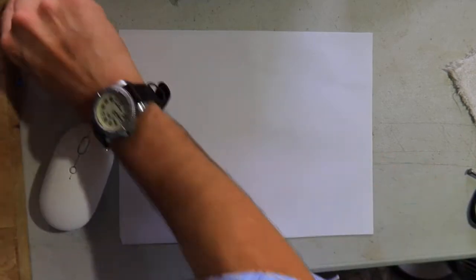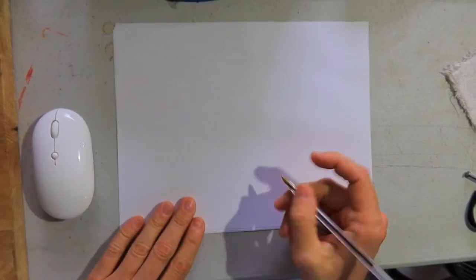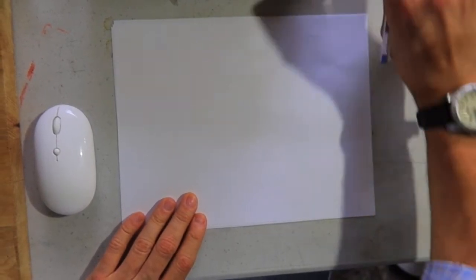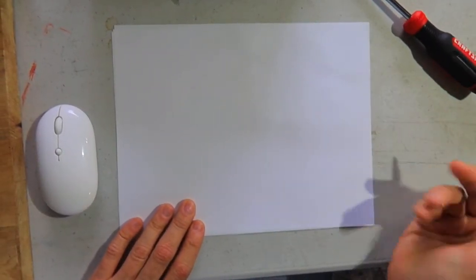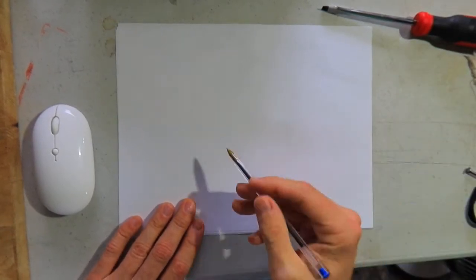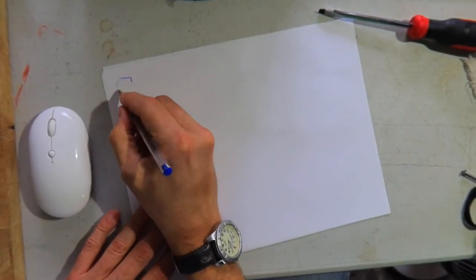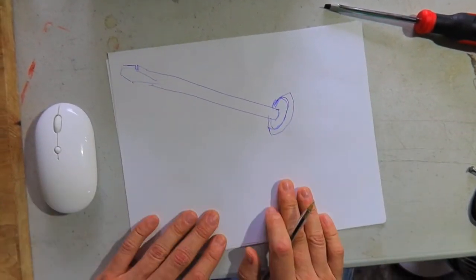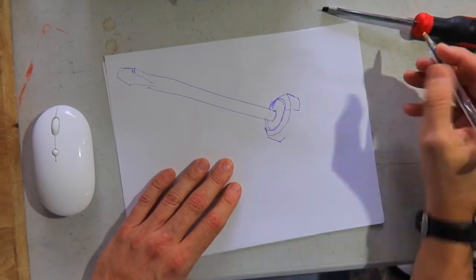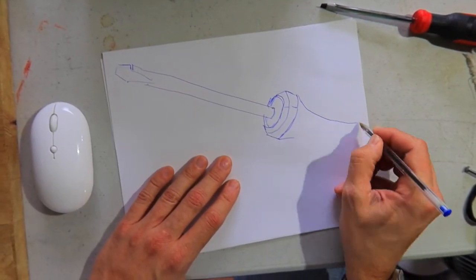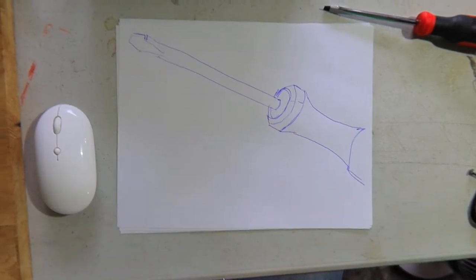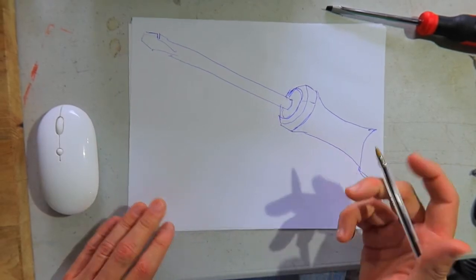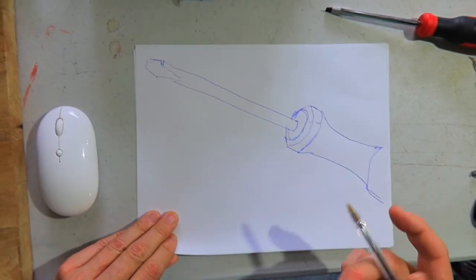All right, so I'm going to show you what I'm talking about when it comes to an observation drawing. Right off the bat, I have a screwdriver. I'm going to put that screwdriver right there, and I'm just going to quickly draw it. Now I'm going to use my name and create block letters to continue breaking up the space into individual shapes. My name is Dave, so I'm going to put the letter D.